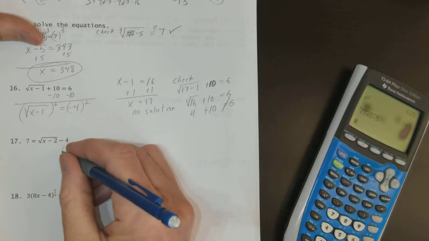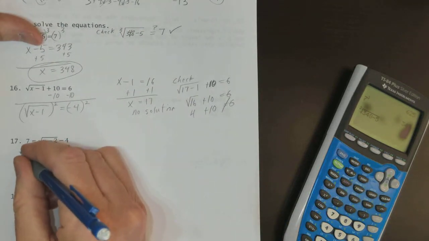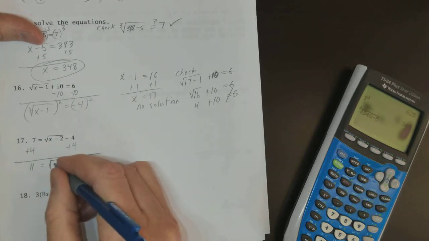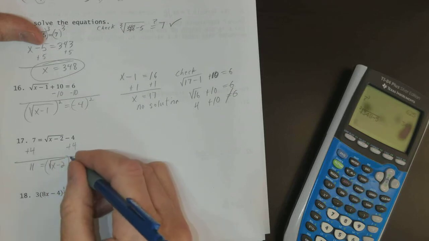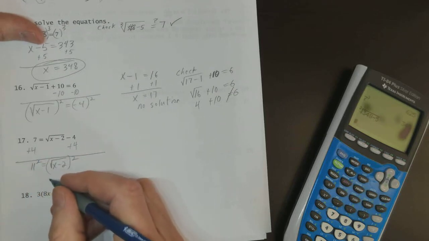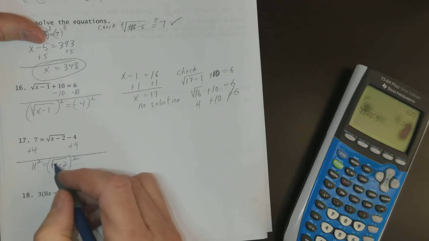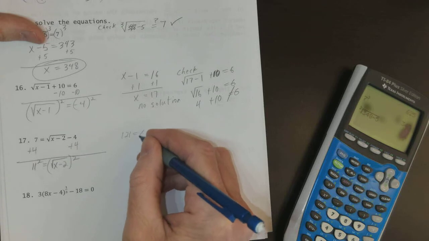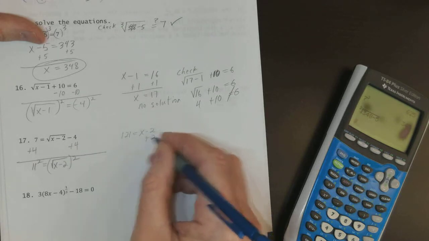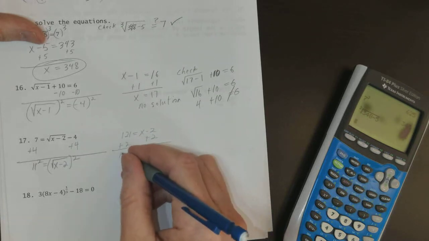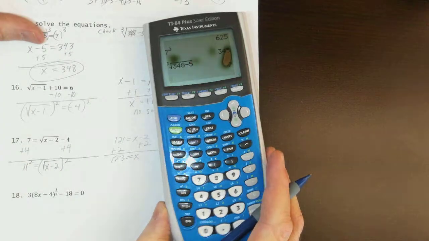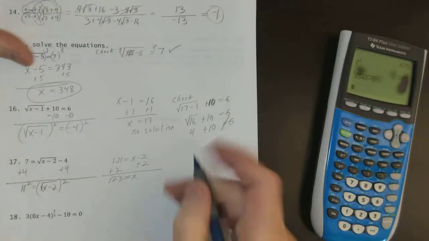All right, number 17, I'm going to add 4 to both sides. I got 11 here. Square root of x minus 2 here. If I have a square root, I've solved for the square root. I'm going to square both sides. I've got 121 equals x minus 2. I will add 2 to both sides. I've got 123 equals x. 123. So I'm going to check.